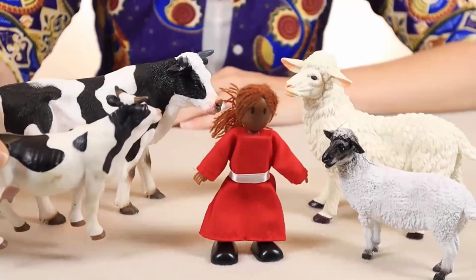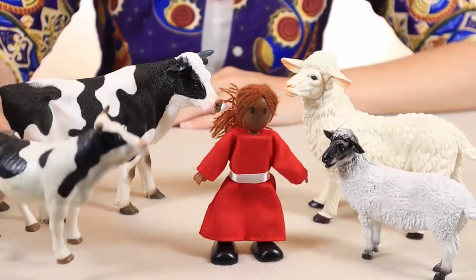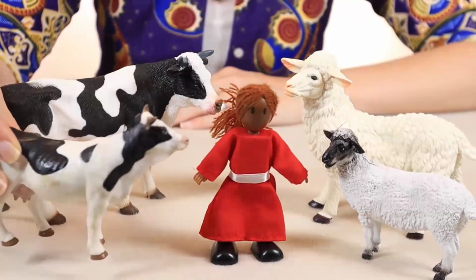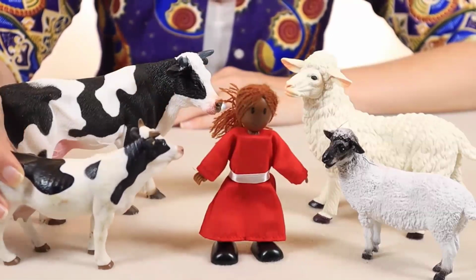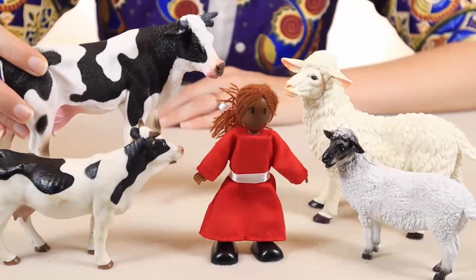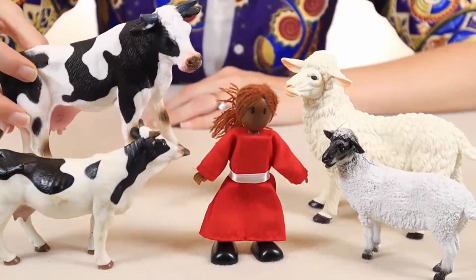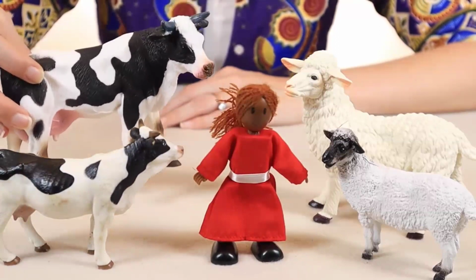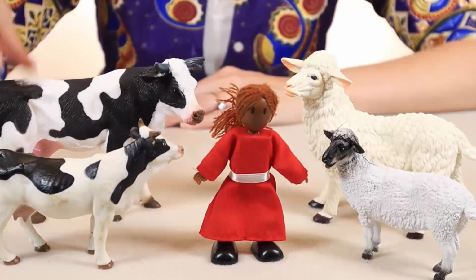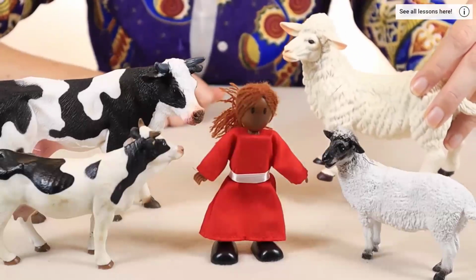הפרה הזאת קטנה. This cow is small. הפרה הזאת גדולה. This cow is big. הכבש הזה גדול.